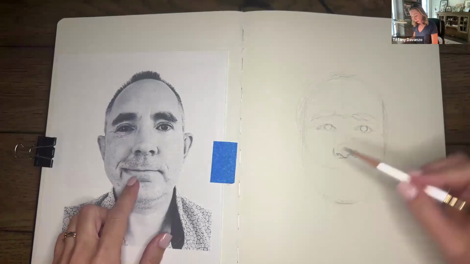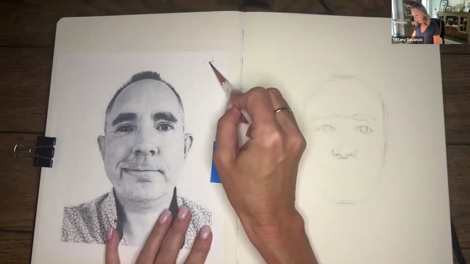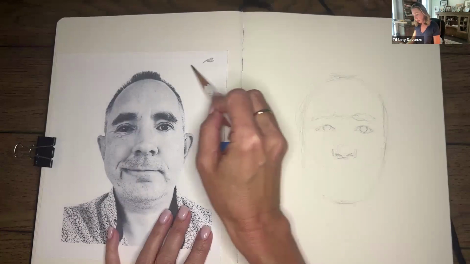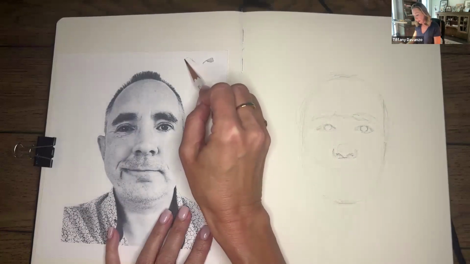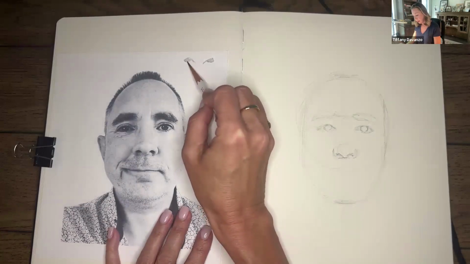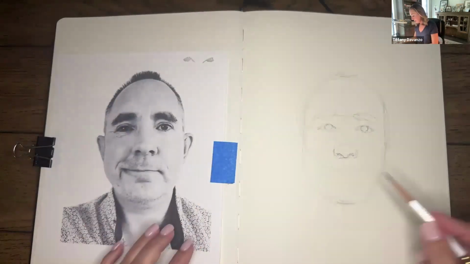So the shape we want to draw is a little bit more like that than just a round hole, because the outer edges are farther back on our face than the middle part.